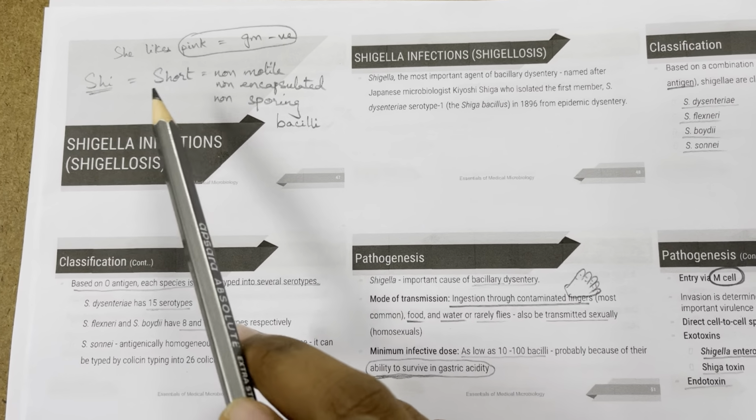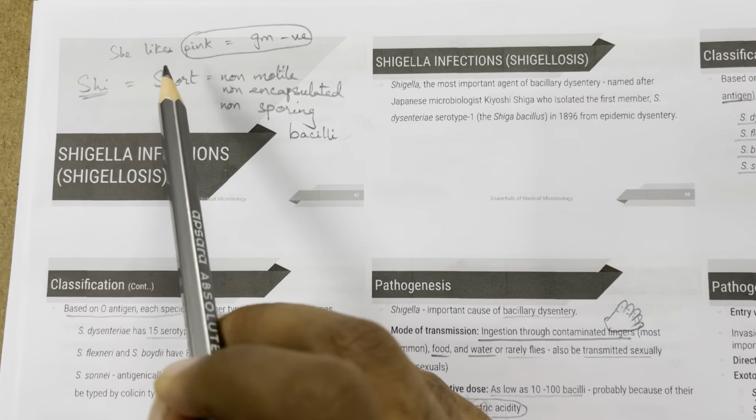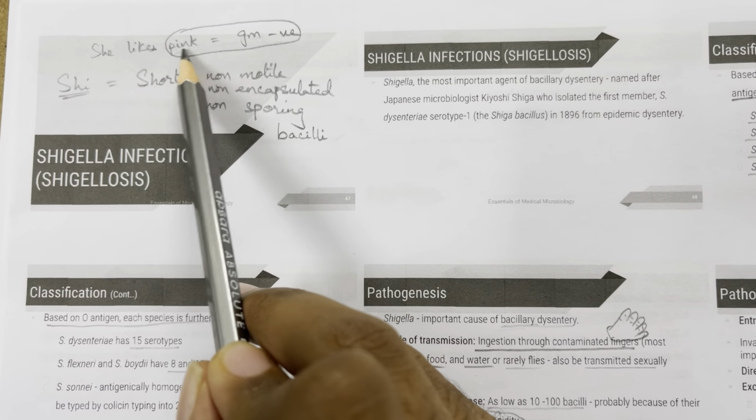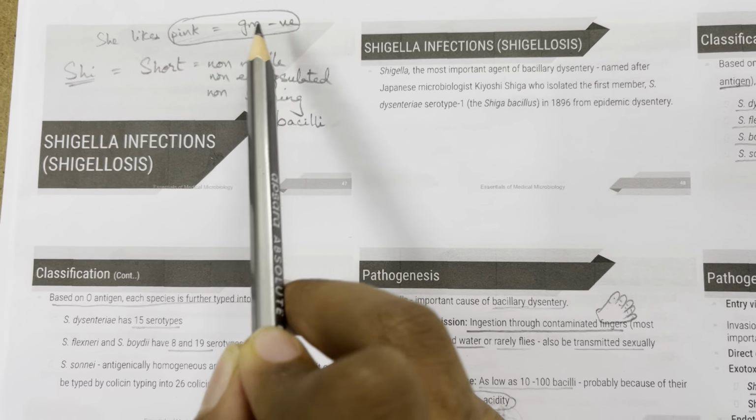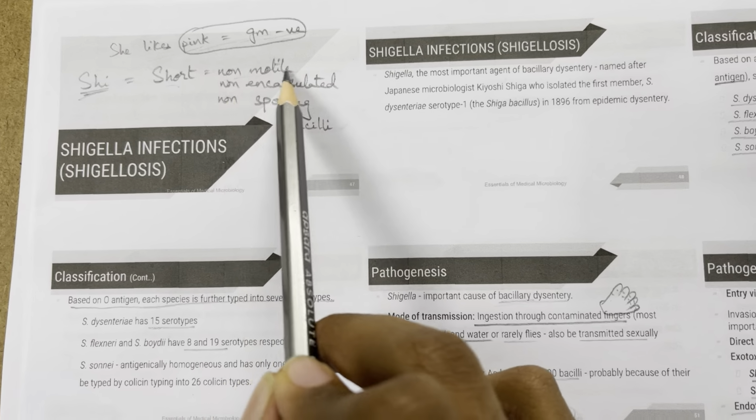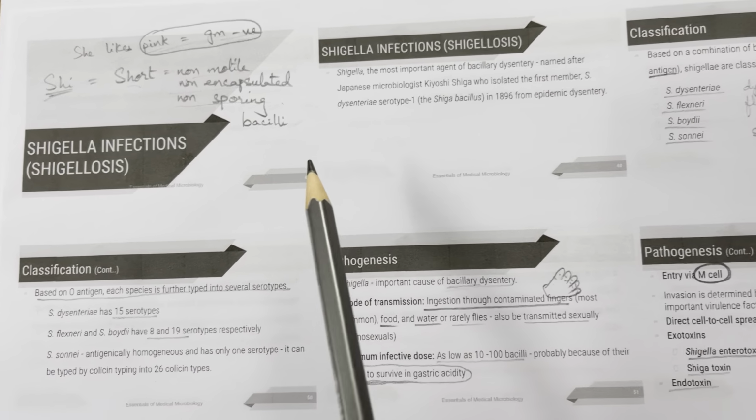In this video, we'll be discussing shigellosis or Shigella infections. So Shigella likes pink, okay? Girls like pink, she likes pink, so it is gram negative. She is short, so non-motile, non-encapsulated and non-sporing bacilli are seen.